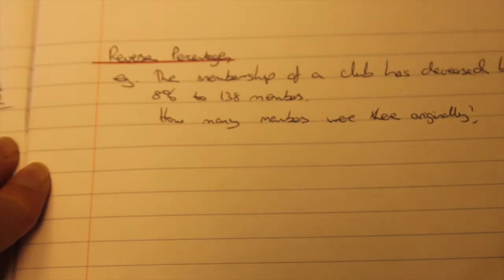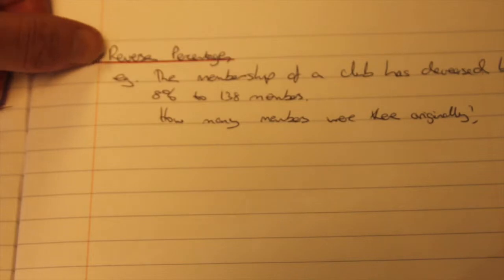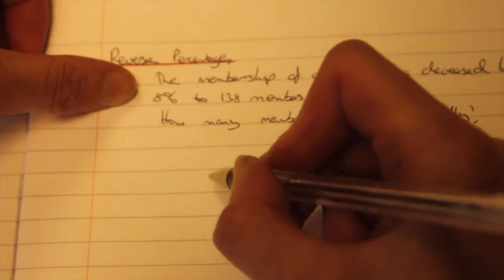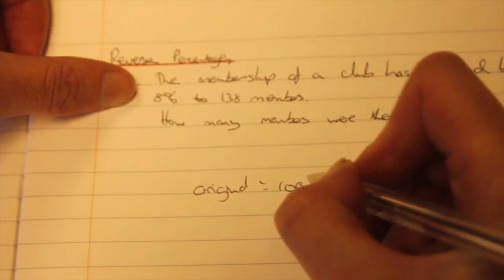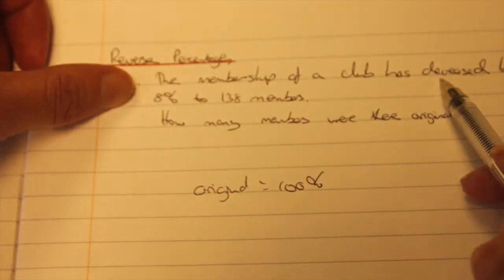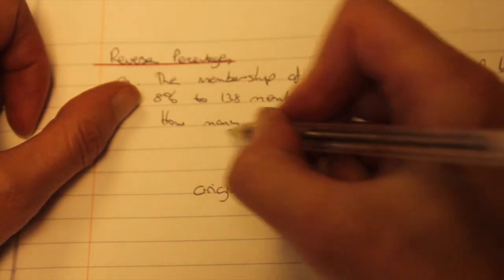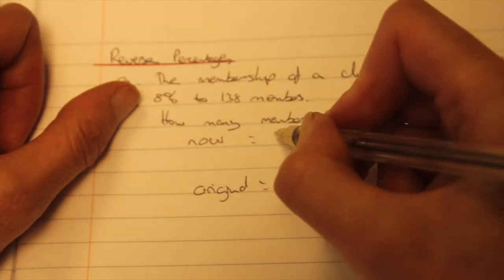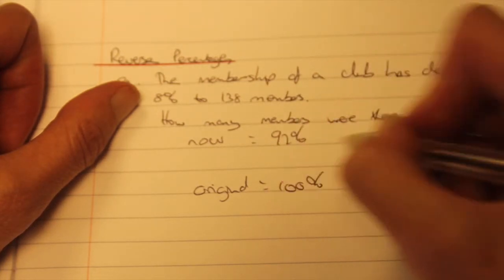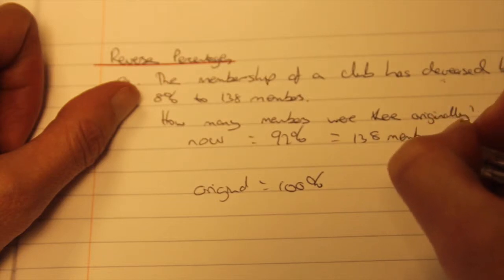And to do those, you have to work out what percentage you actually have. Now, everything starts off with an original percentage of 100. In this case, the club has decreased by 8%. So the percentage that you now have, if it was 100%, you take away 8%, you've now got 92%. So 92% equals 138 members.